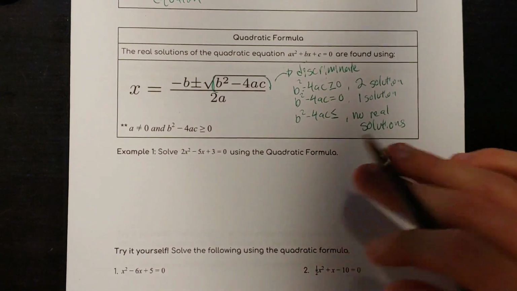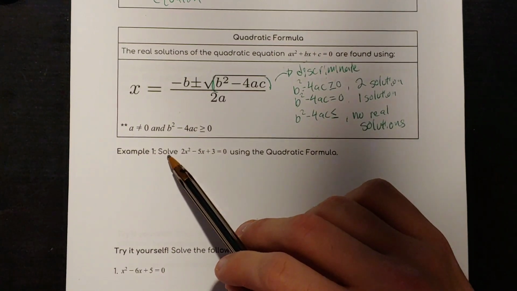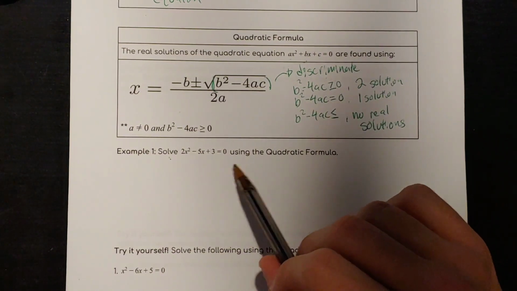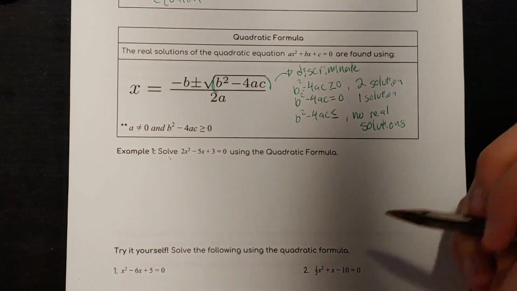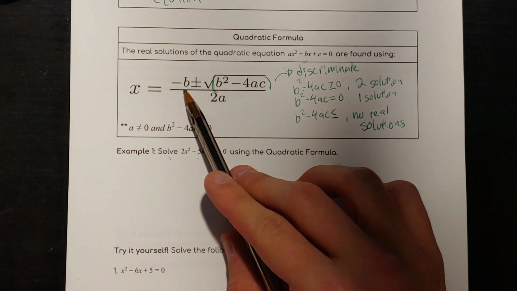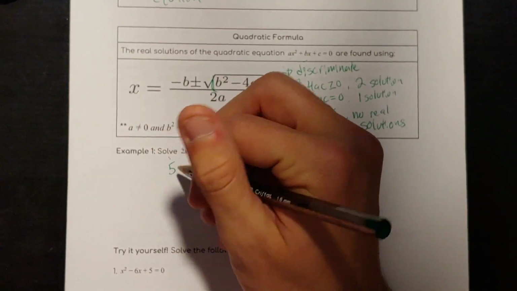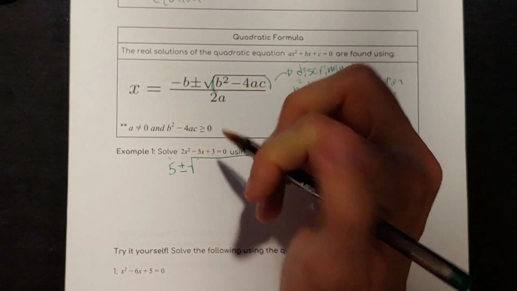Okay, so it's pretty simple and straightforward. We're going to solve 2x squared minus 5x plus 3 equals 0 using the quadratic formula. So we start with the opposite of b. The opposite of negative 5 is positive 5, plus or minus the square root.